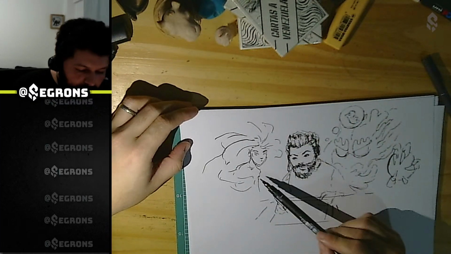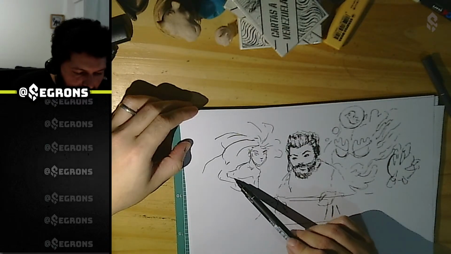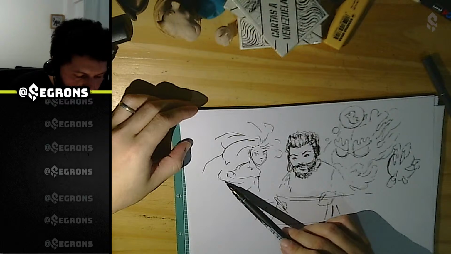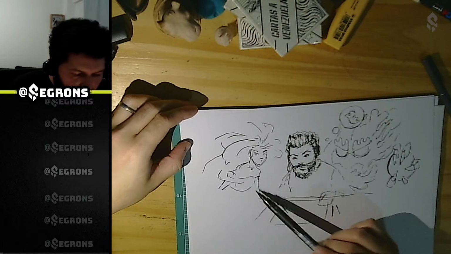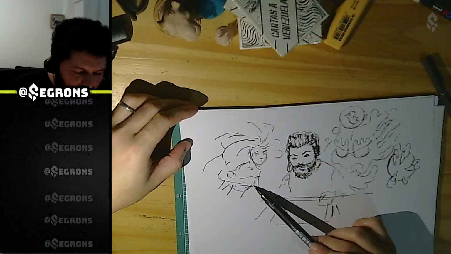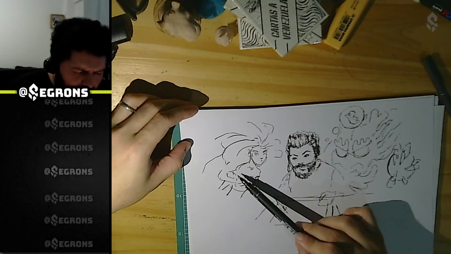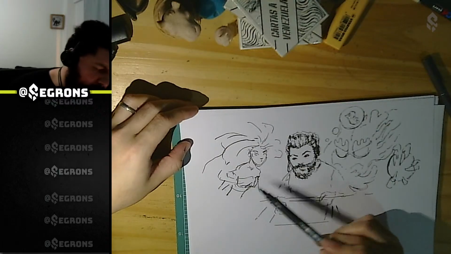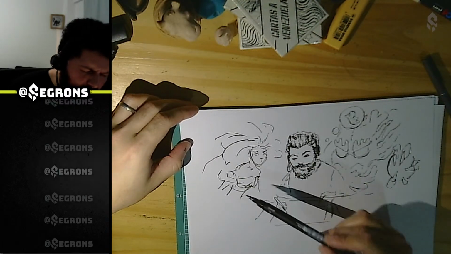Drawing with no previous sketch is a challenge every time you do it. You can see Kim Jung-gi doing this with freaking ease. He was a freaking master.